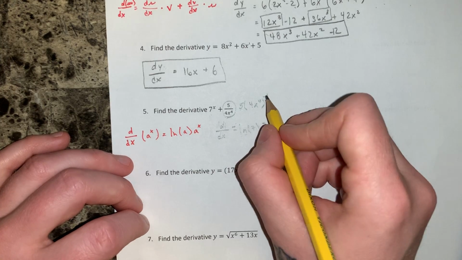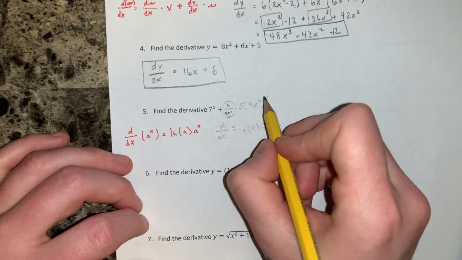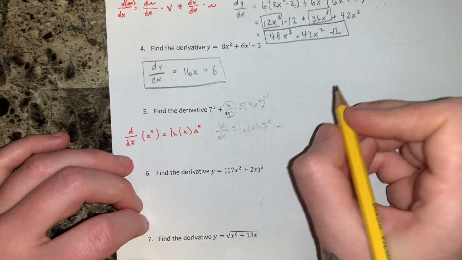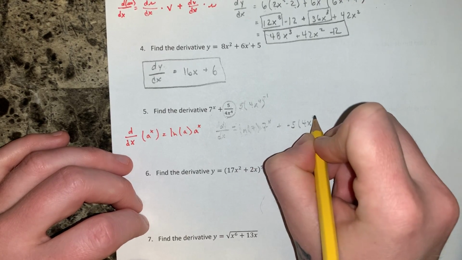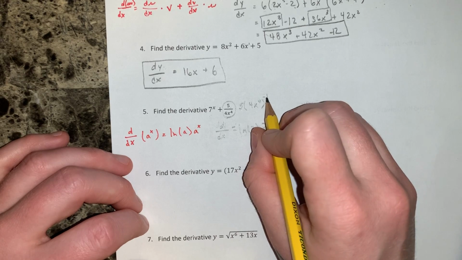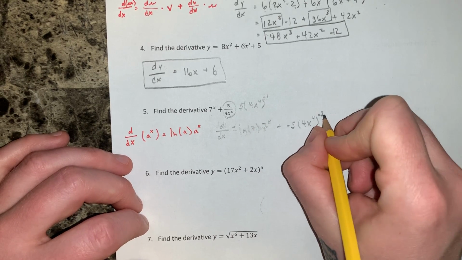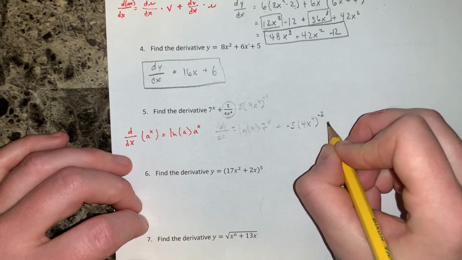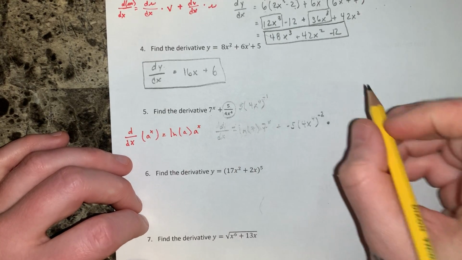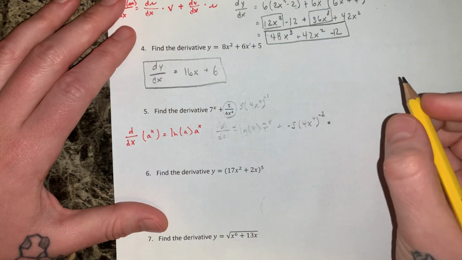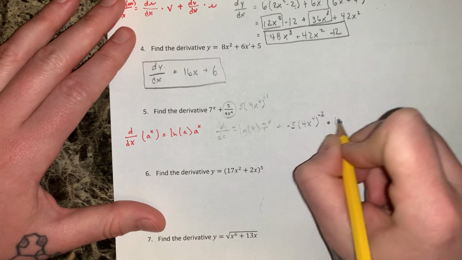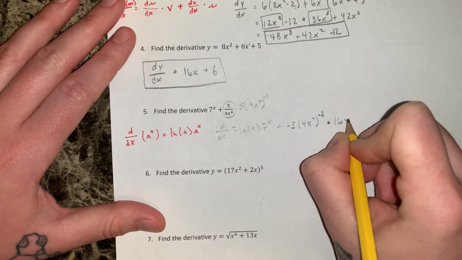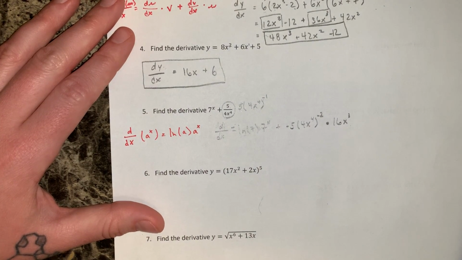So we're just going to take the derivative like we did the other ones. Bring this exponent down, so that's -5 times 4x to the 4th. And this becomes now -1 minus 1 is -2. And then because we have something inside, we're using our chain rule, so we're going to multiply that by the derivative of the inside. So this is going to be 16, so 4 times 4, and then x to the 3rd.